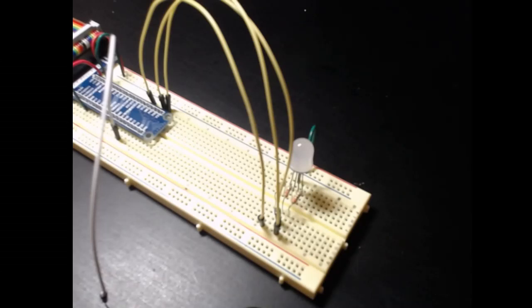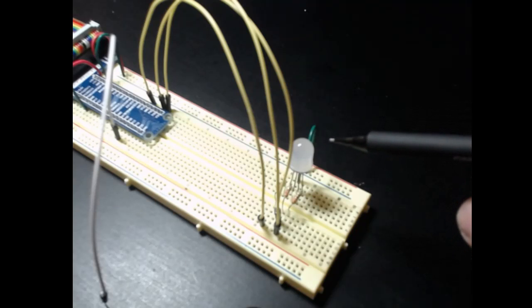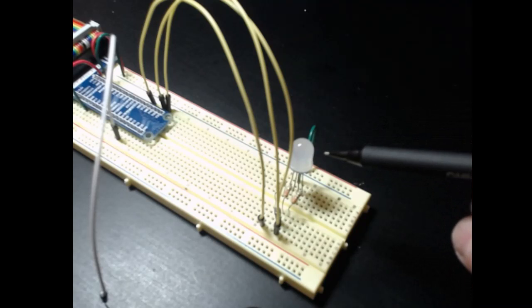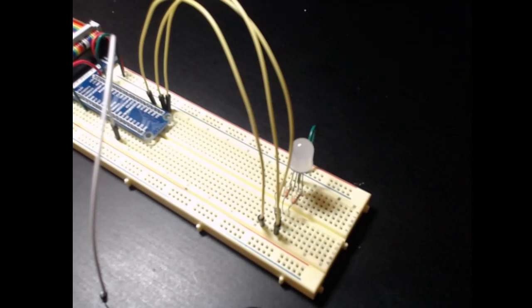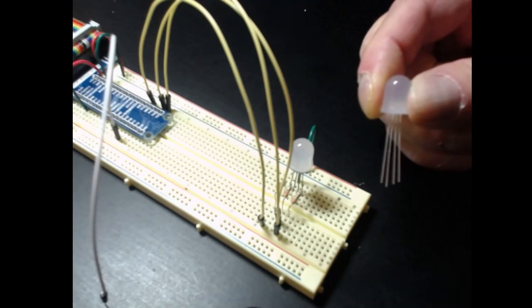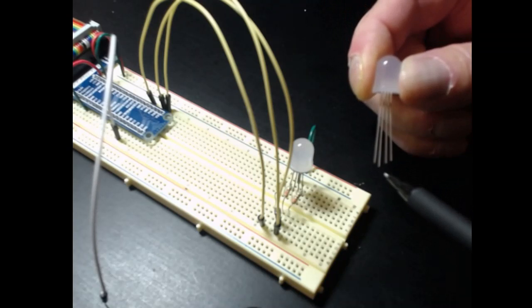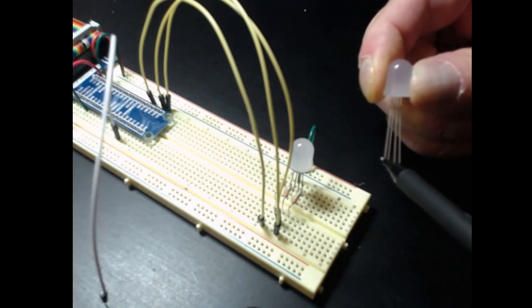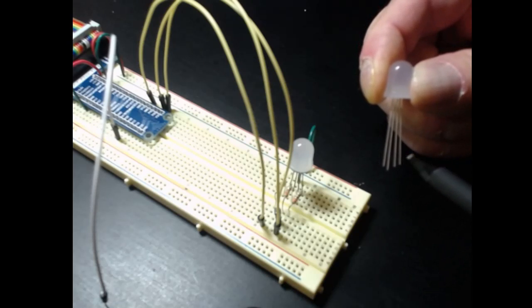So now that we've shown you how to turn on and off individual red, green, and blue LEDs, let's have a little fun and combine those into a single LED. So here we have a triple LED where it's a single housing with a red, green, and blue LED in there, all combined. And what this looks like is basically you have 4 leads. You have a common lead, which is the long one. Then you have the red lead, green, and the blue lead.